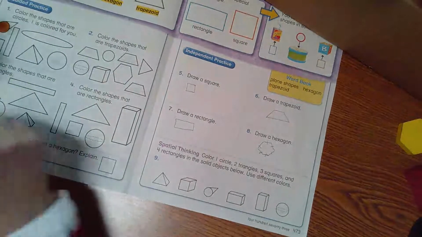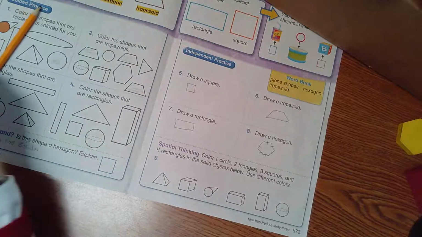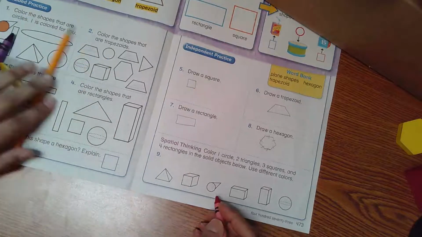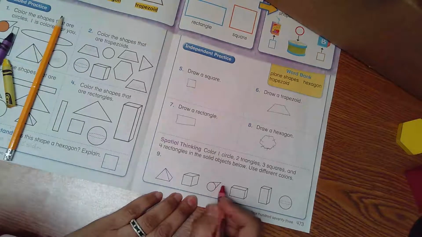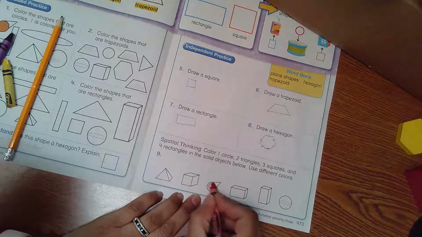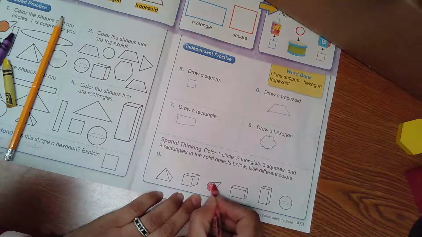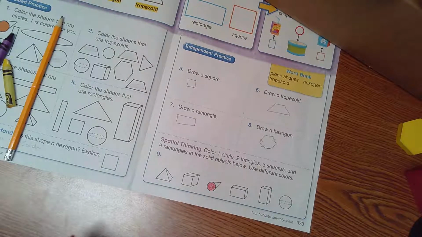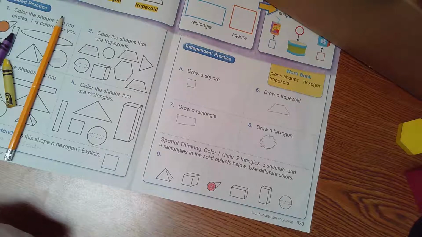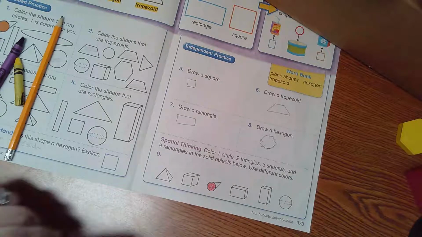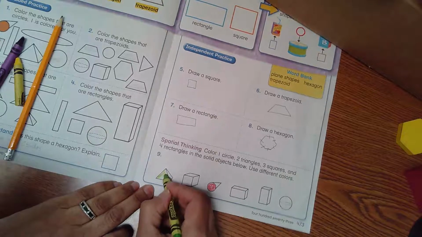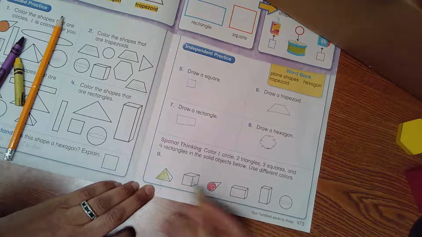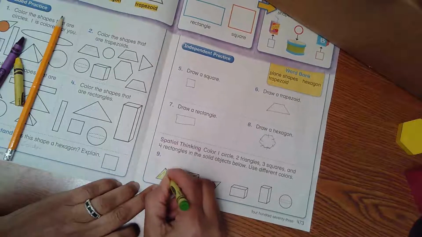Okay, so I'm gonna look for 1 circle. Let's say I'm gonna color my circle red. So that's what I'm gonna have fun and color 1 circle red. So that's my circle. Right, 1 circle. Then 2 triangles. I'm looking for 2 triangles. All right, color the triangles green. So this is 1. And this is another. So we have 2 triangles.